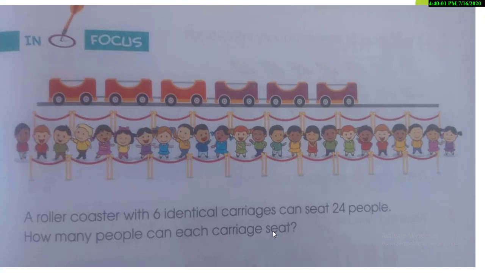This is something, as you know, you need to focus on the total number. The bigger number is given, that is 24. And the table that you are going to read is also mentioned over here. So what you're going to do, you will start reading the 6 times table and let's find out.